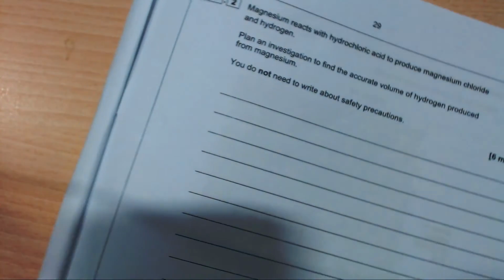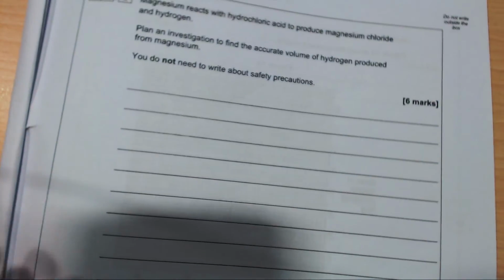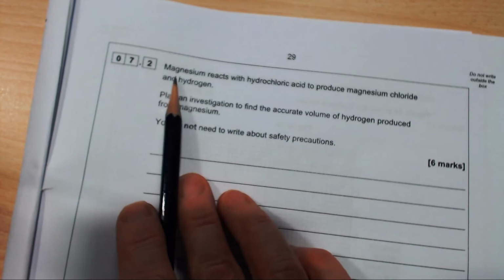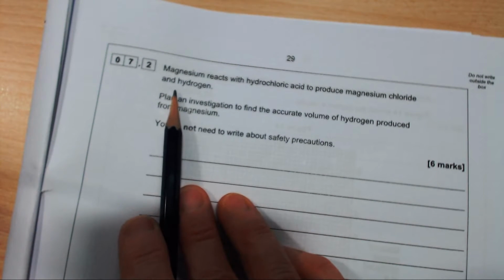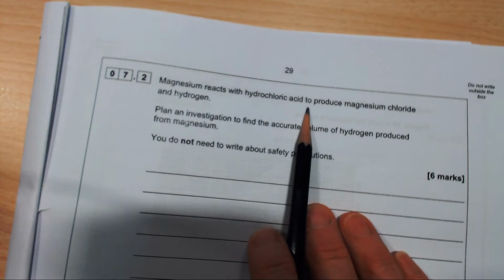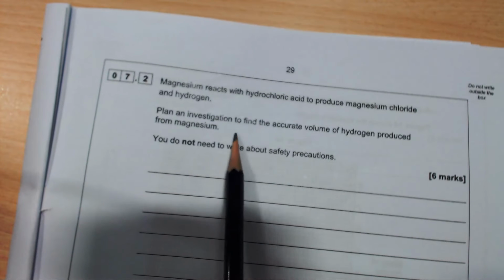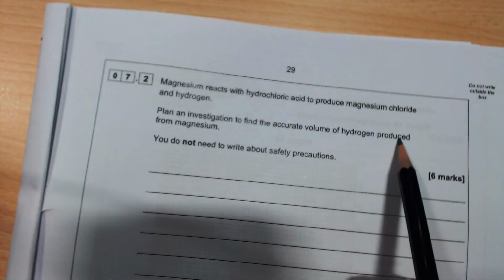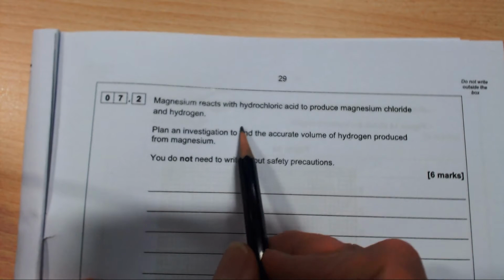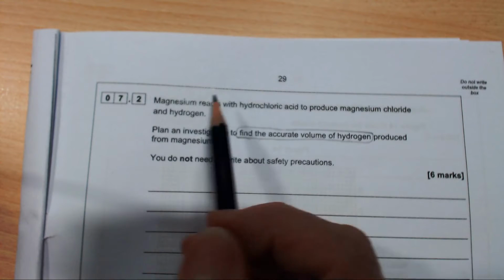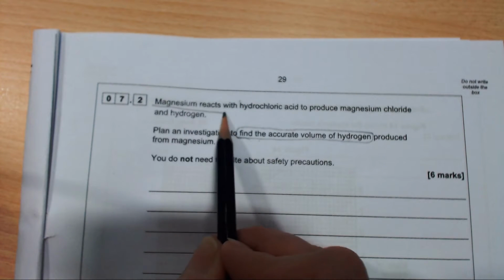Over the page. This is our big 6-mark question. You knew there was one on here somewhere and we finally found it. So it says magnesium reacts with hydrochloric acid to produce magnesium chloride and hydrogen. Plan an investigation to find the accurate volume of hydrogen produced from magnesium. So I need to find an accurate volume of hydrogen, and I need to react magnesium and hydrochloric acid.